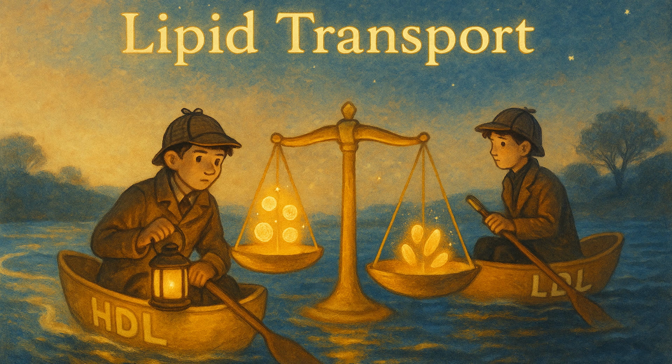Let's break down how these little vehicles are built. Think of a sphere. The very center, the core, is like the passenger compartment. That's where you stash the really water-insoluble stuff, the TAGs and the cholesterol esters, tucked away safely inside, away from the water. Makes sense. So what's the outside of the taxi made of? That's the clever bit. The surface coat, or shell, is made of phospholipids and some unesterified cholesterol.